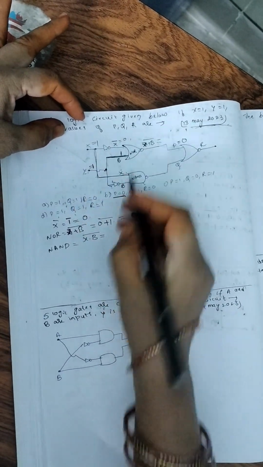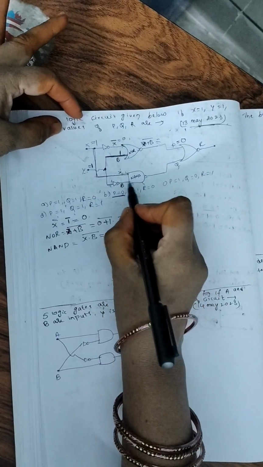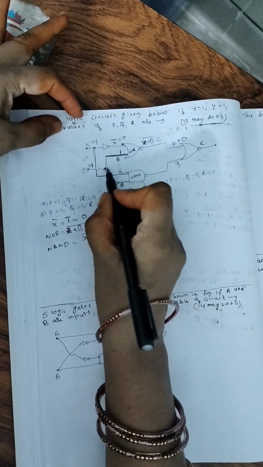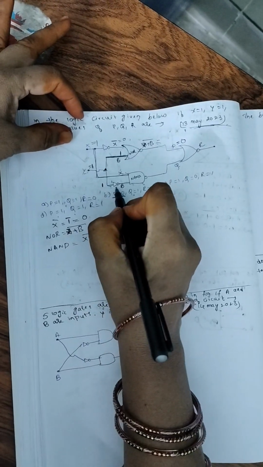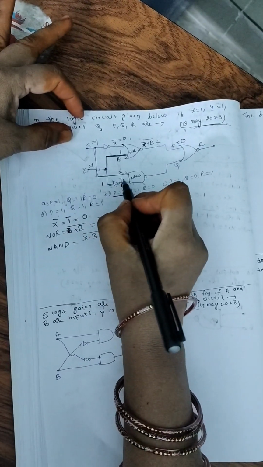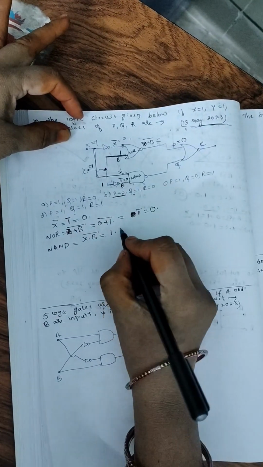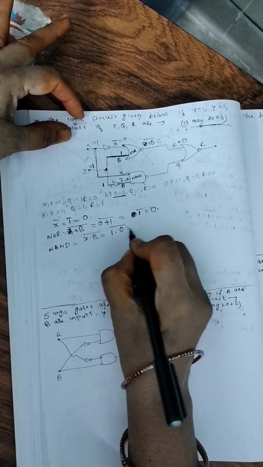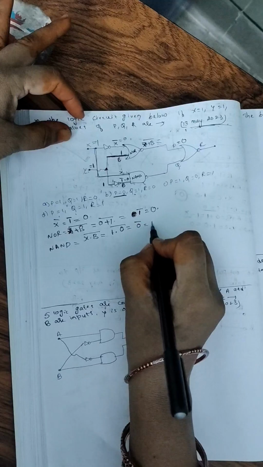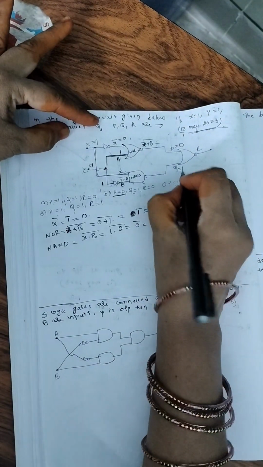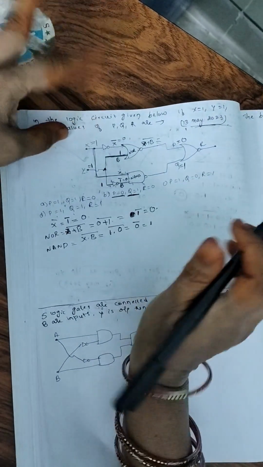Connected to 1. What is B? Y equal to 1 will be there. Now this NOT gate converts this into 1 bar, which is equal to 0. So 0 whole bar. 1 into 0, 0. 0 bar, 1. So Q equal to 1.